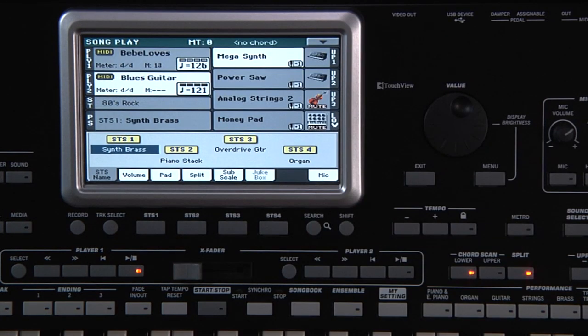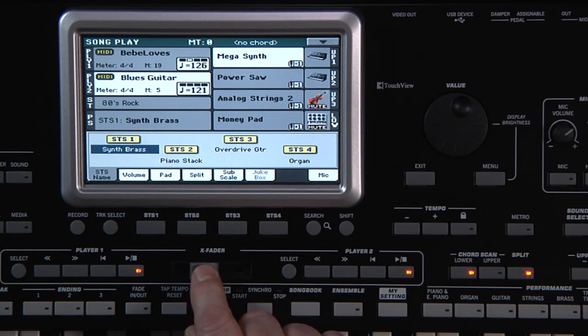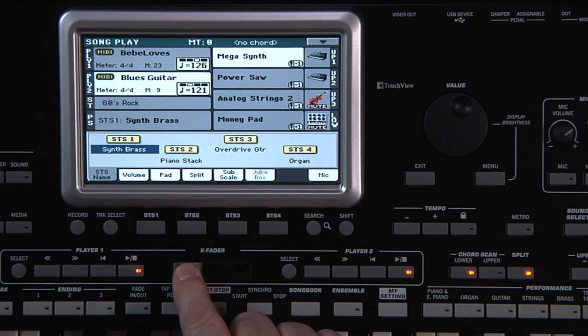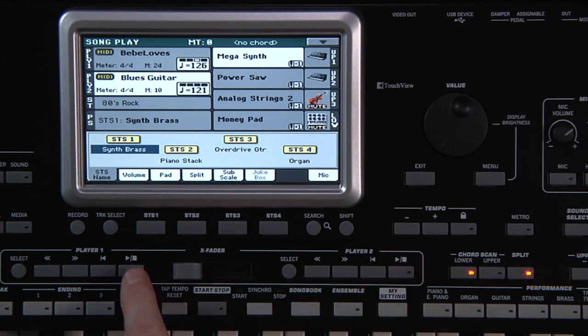Touch Select, and then press play on Player 2. Use the crossfade slider to smoothly change from one song to the other. Crossfade back to Player 1. Then press stop on both players.